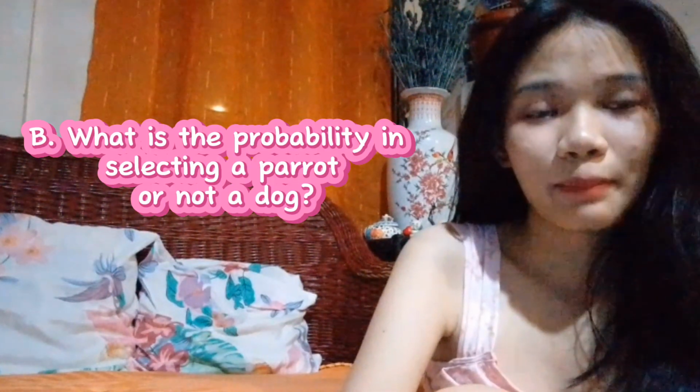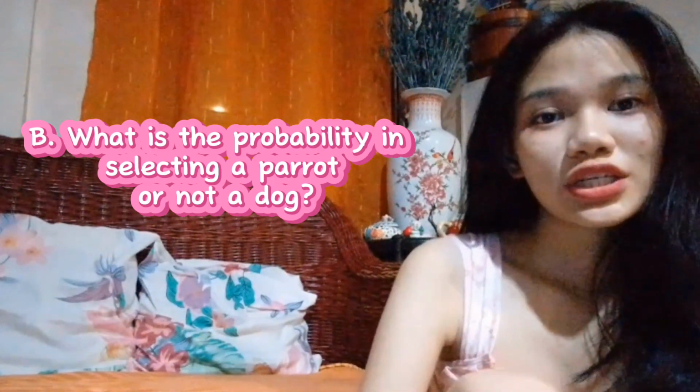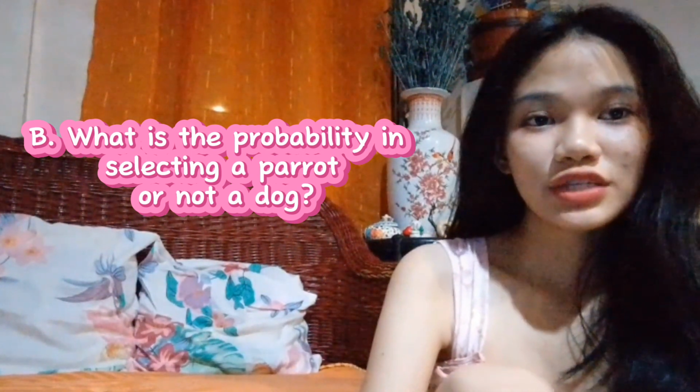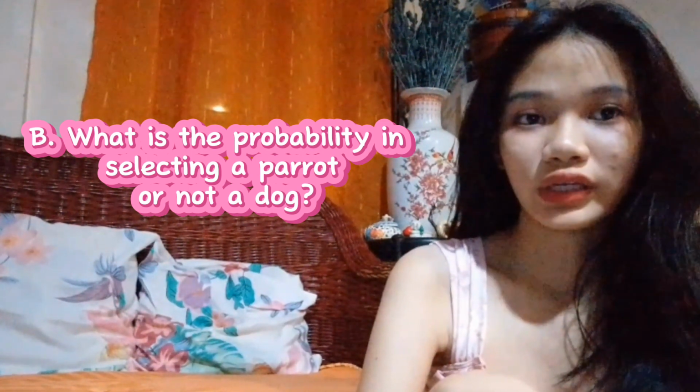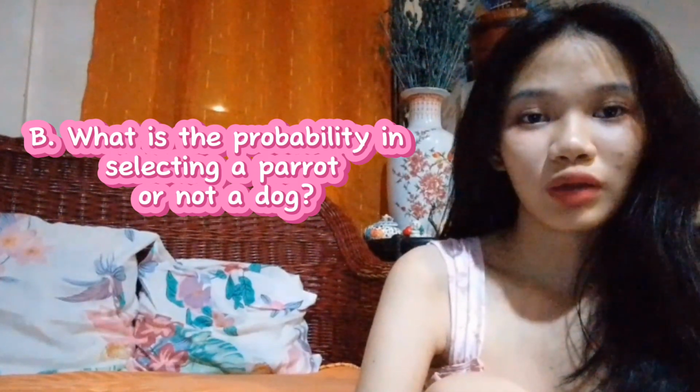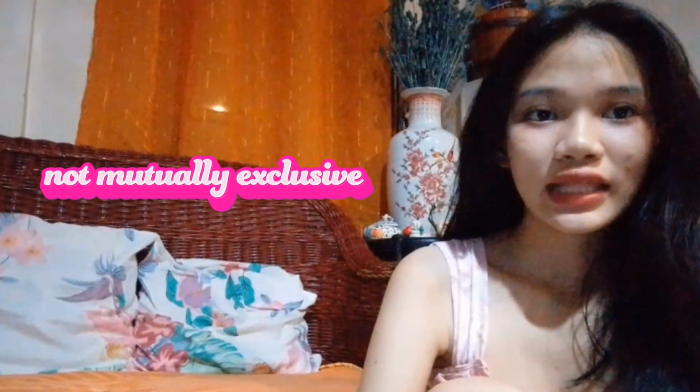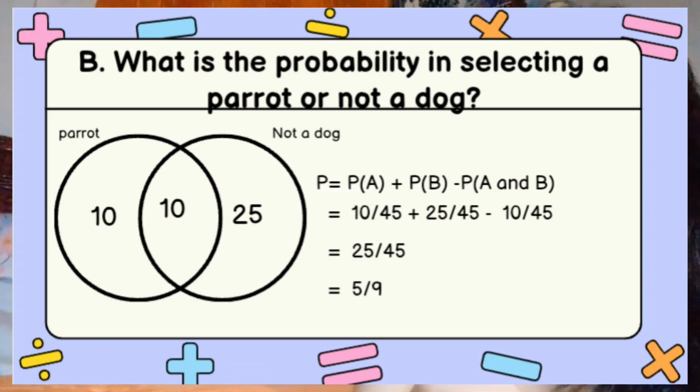So for letter B, what is the probability of selecting a parrot or not a dog? Just like what we did in letter A, let us first find out if this problem is mutually exclusive or not. So this problem is not mutually exclusive. Let's have the Venn diagram which will help us to understand this problem more. So there are 10 parrots and 25 pets that are not a dog, which is the cat and the parrot. If you're wondering why there's a 10 in the middle, 10 is the similarity between the two since in the not a dog part, the parrot is still included.